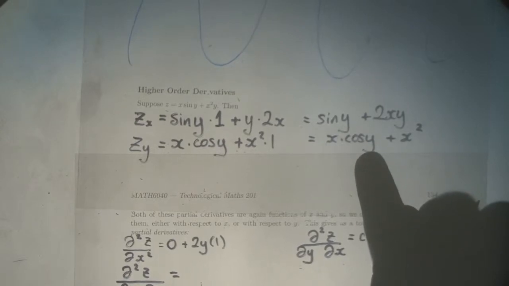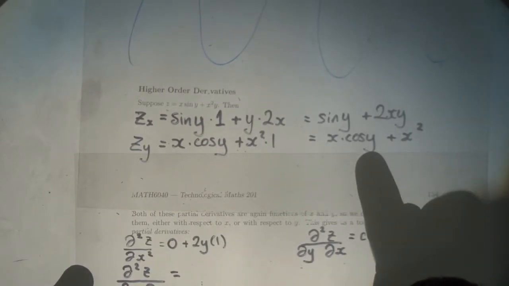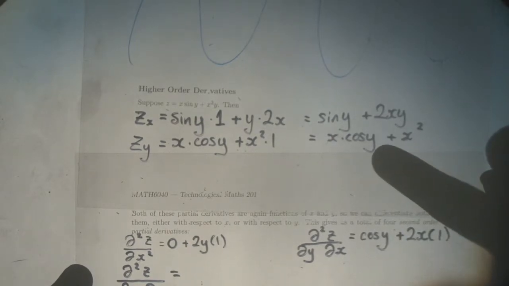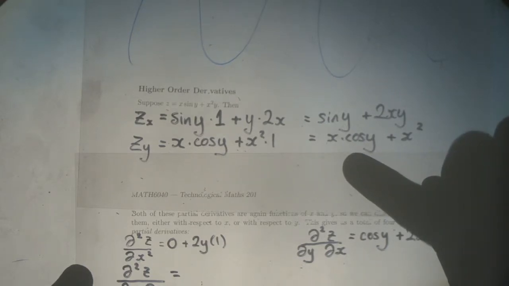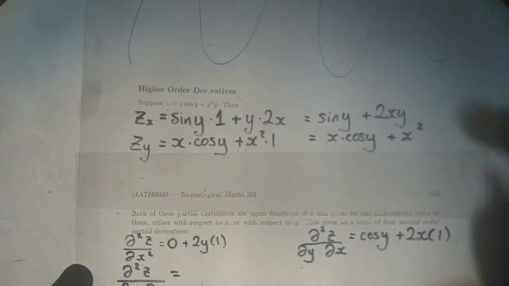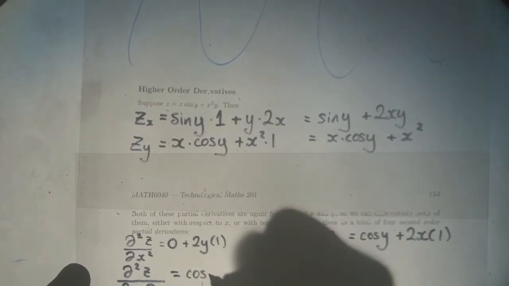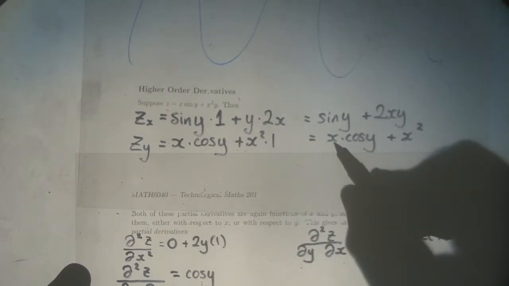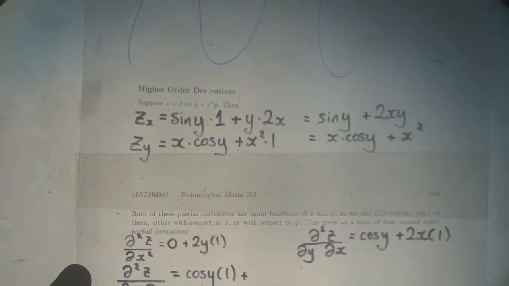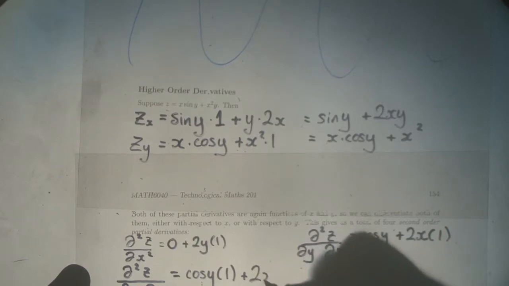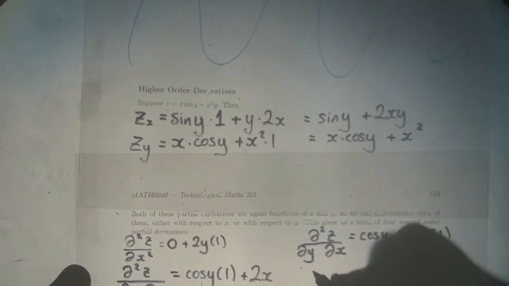So with respect to x, looking at the first term, any constants about? With respect to x, in the first term, any constants? Cos y. Anything with y is constant, so cos y is a constant. And then what is the derivative of x with respect to x? 1. Plus, what is the derivative of x squared with respect to x? 2x.